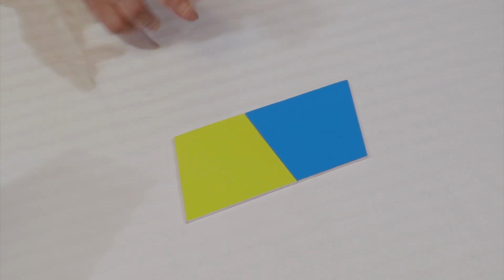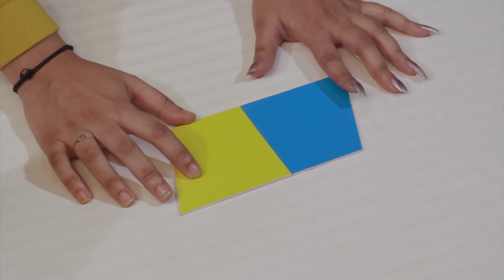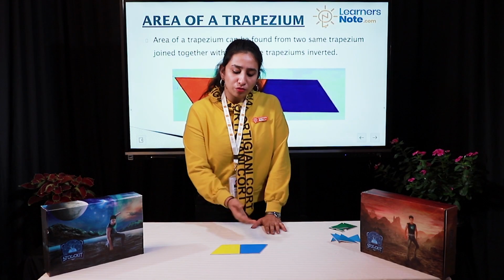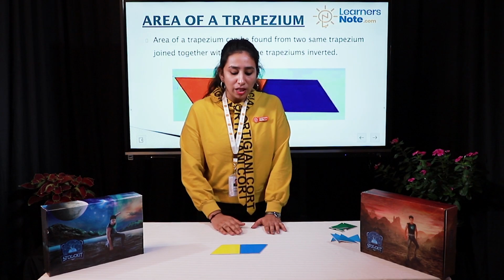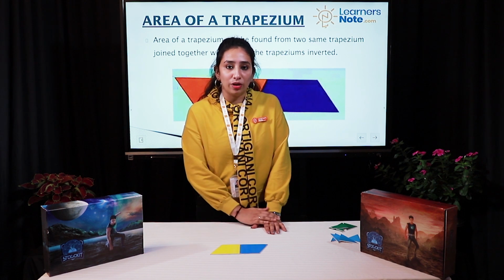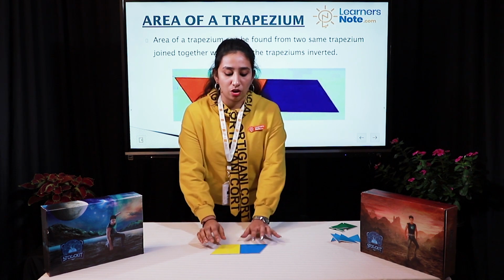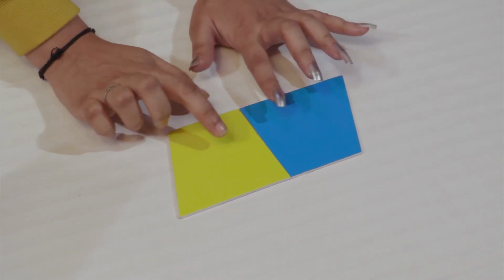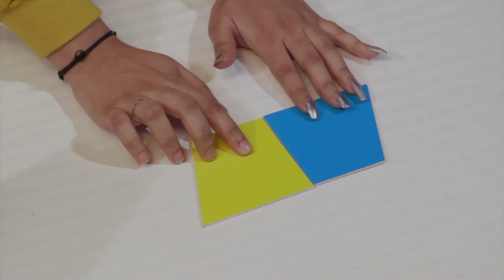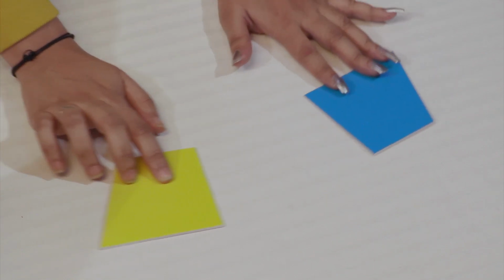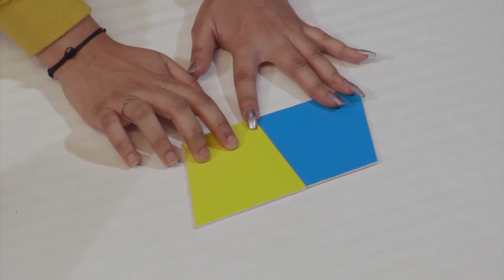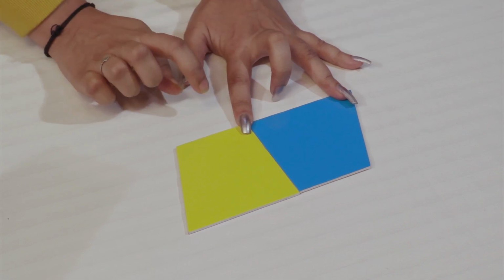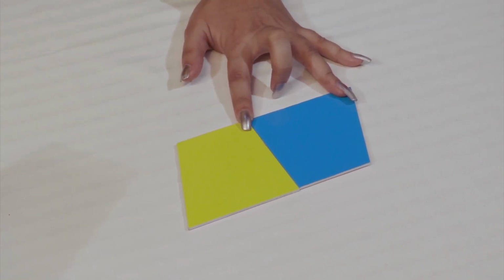Now you might be wondering what the area of this trapezium will be, right? So how do you find the area of this trapezium? You find the area of this entire parallelogram, and it will be just half of it, because 2 trapeziums form one parallelogram. So there are 2 trapeziums like this, and when they form together you get one parallelogram. If you find the area of this entire parallelogram, you just get half of it, and that half area becomes the area of just one trapezium right here.